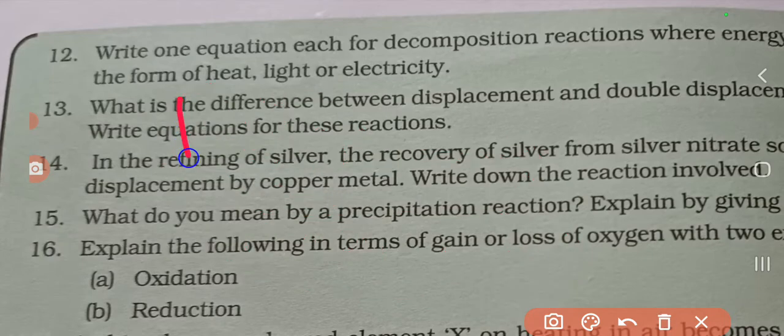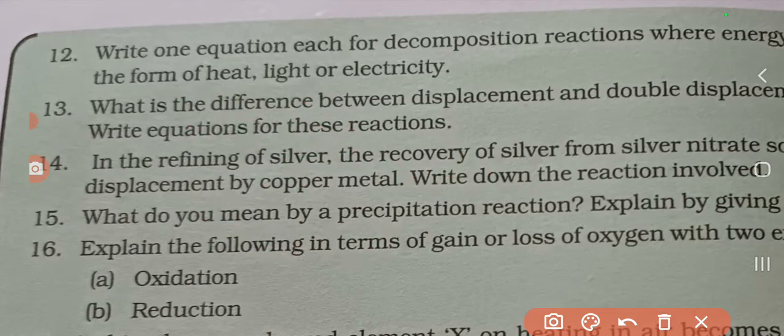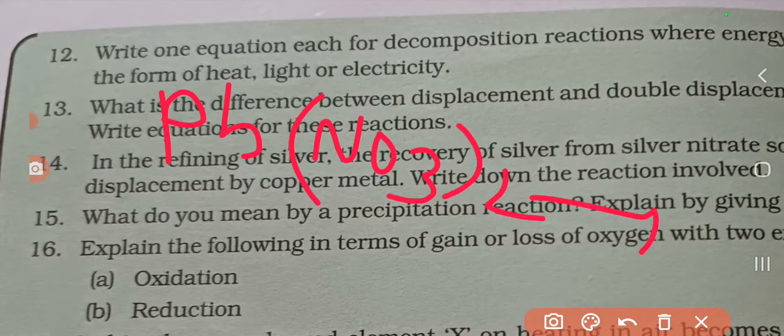Another very important example: Pb(NO3)2, lead nitrate. Now what will happen when the Pb(NO3)2 decomposes in the presence of heat?